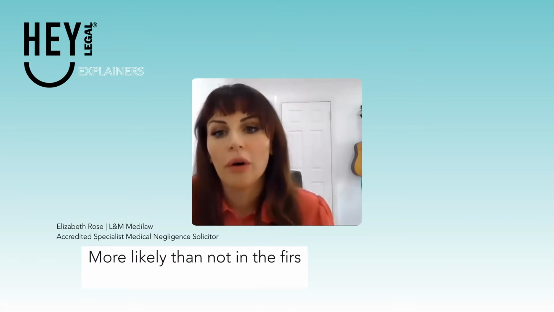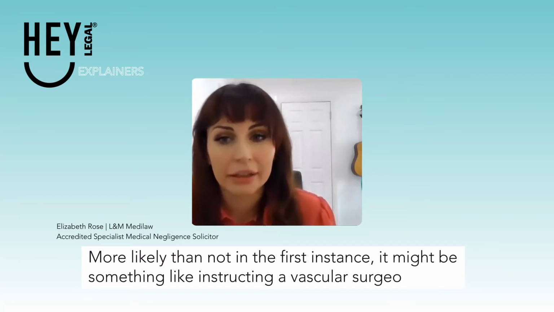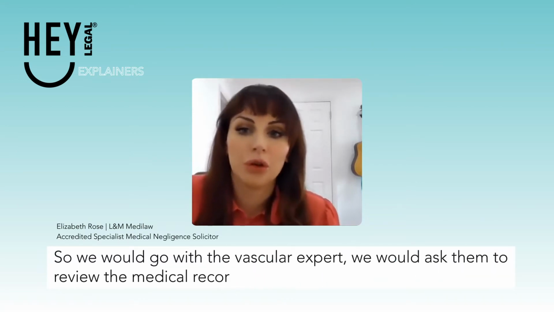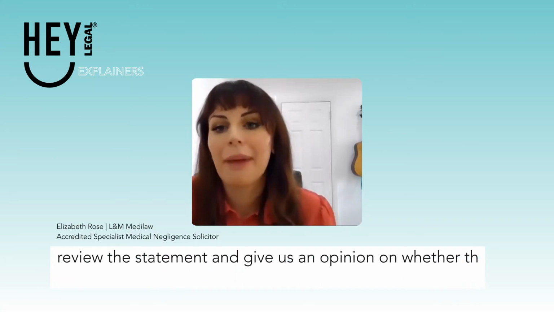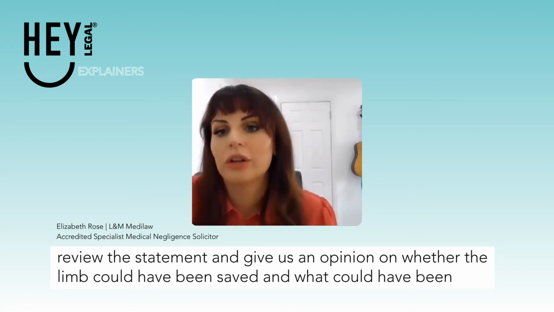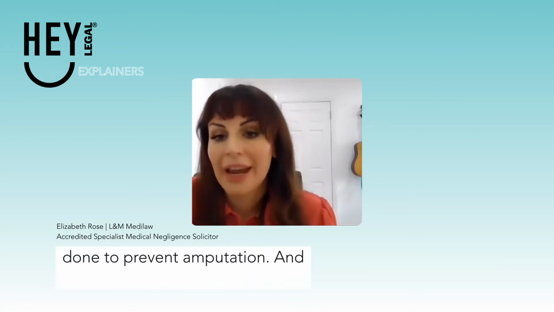More likely than not, in the first instance, it might be somebody like a vascular surgeon. And sometimes you are better to start with the causation aspect, so we would go with a vascular expert. We would ask them to review the medical records, review the statement, and give us an opinion on whether the limb could have been saved and what could have been done to prevent an amputation.